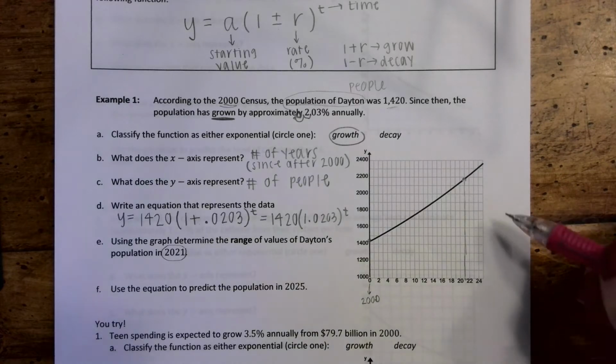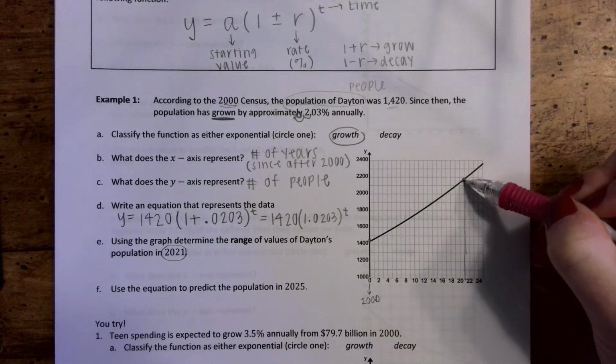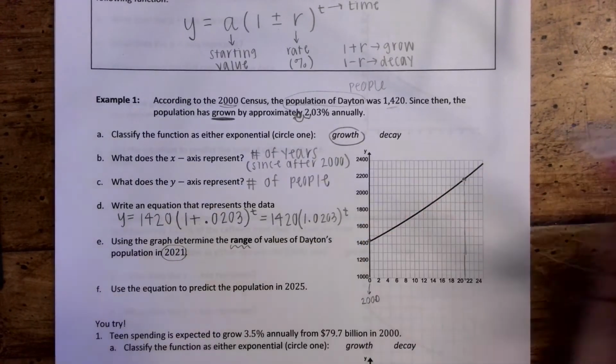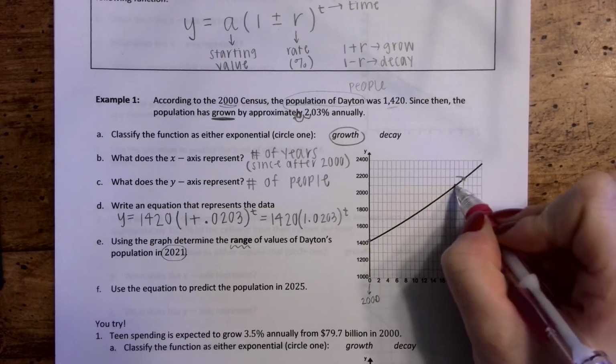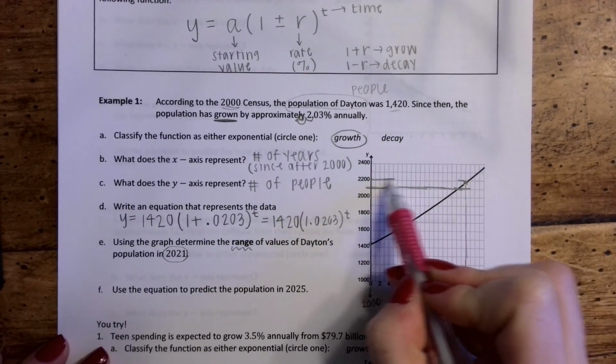Now, can I see exactly what the population was in 2021? No, because it's not perfectly on there. So that's why we're going to give a range of values. I know that it's somewhere in between these two. I'm going to draw these guys just horizontally across there.